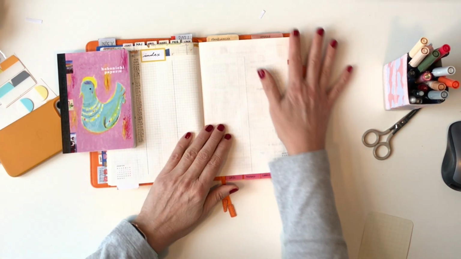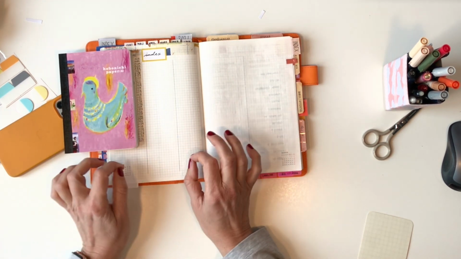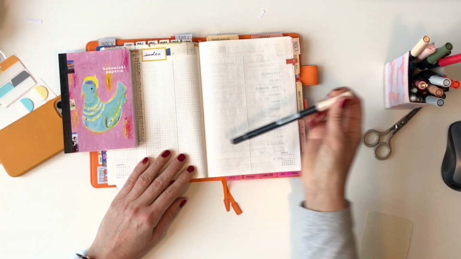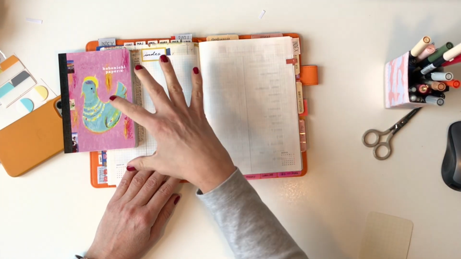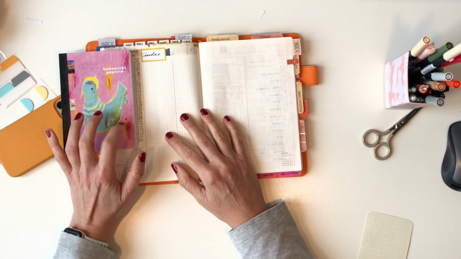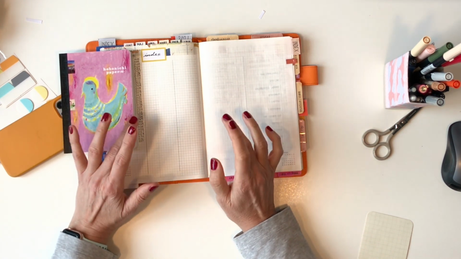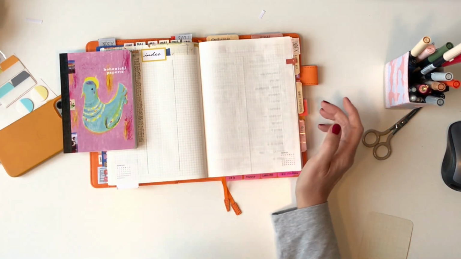I also use tabs to get there, and these I marked with a colored pen and then written on it so that my eye can find it really fast. I might also color code it with these dot markers, but I'm not sure yet if I'm going to do that.